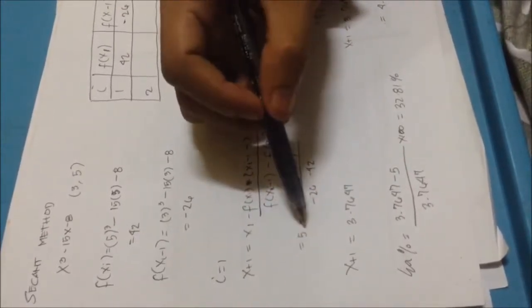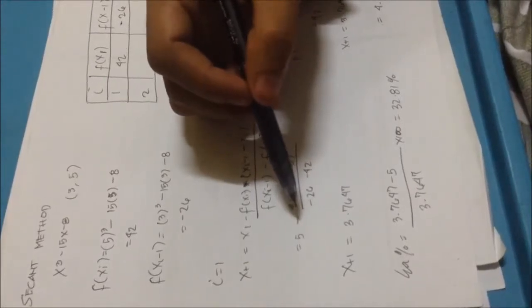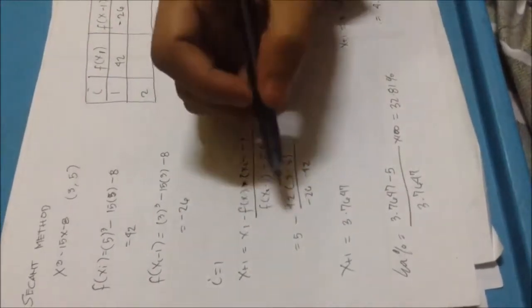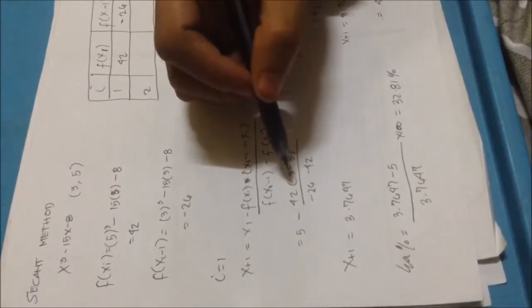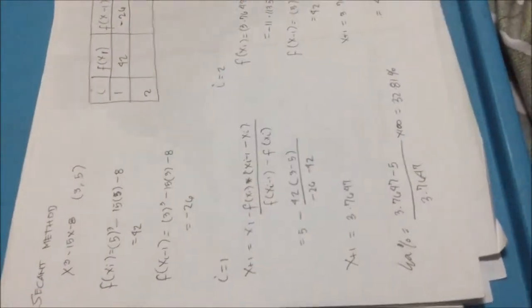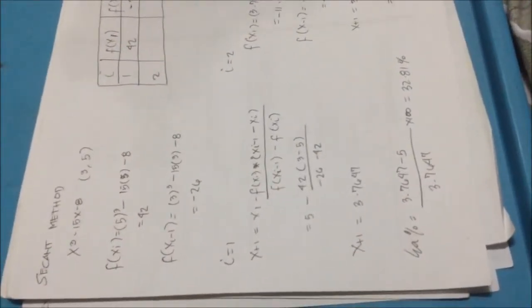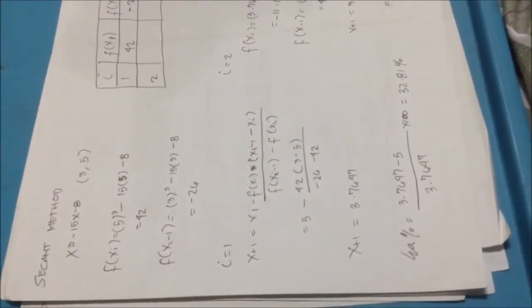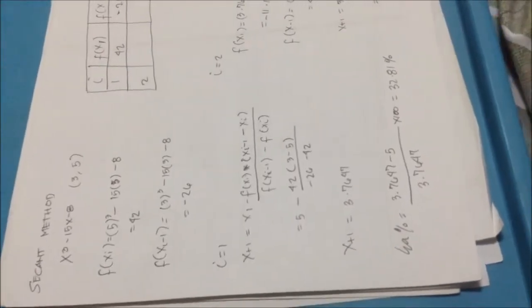Then x1 is 5 minus 42 multiplied by 3 minus 5 over negative 26 minus 42, which is equal to 3.7647.